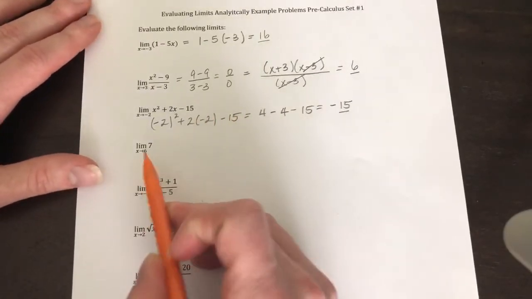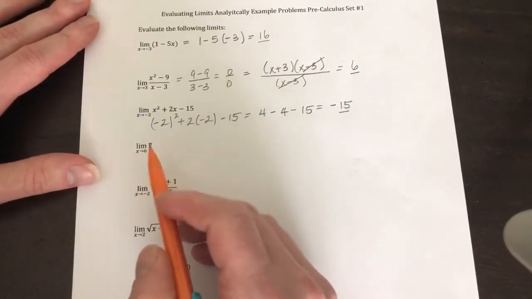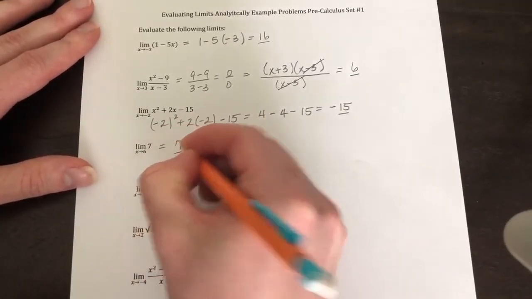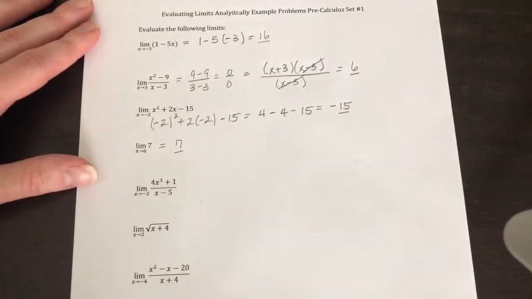The limit as x approaches 6 of 7. There's nowhere to plug in an x in this example, so all we do is write the 7. It's going to be a constant value.